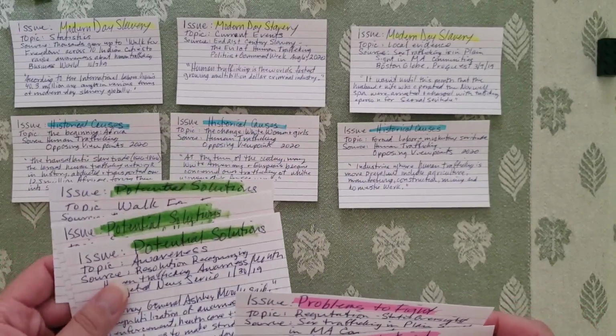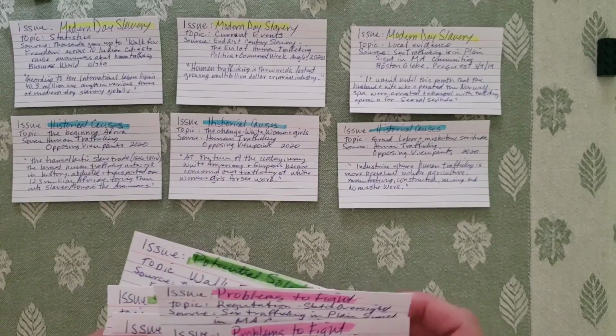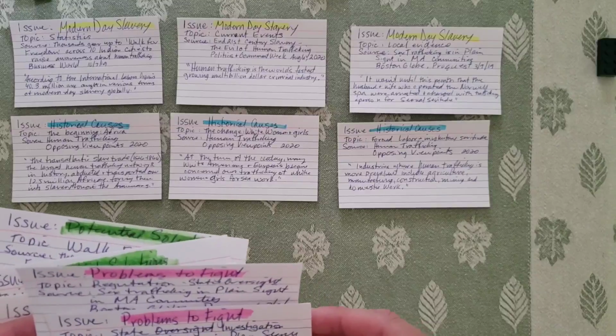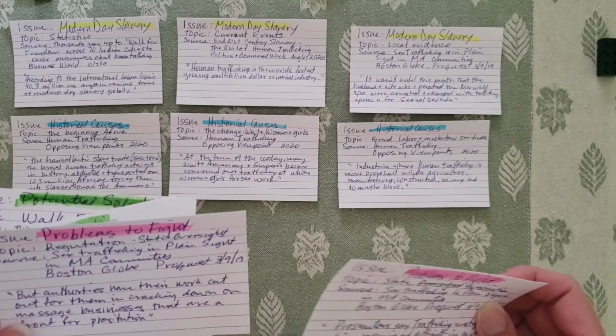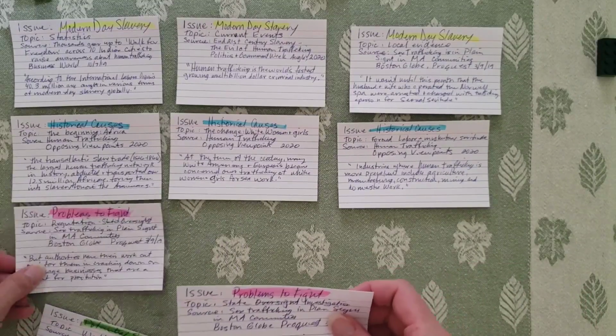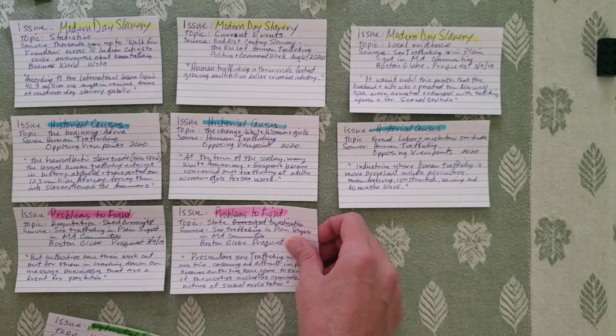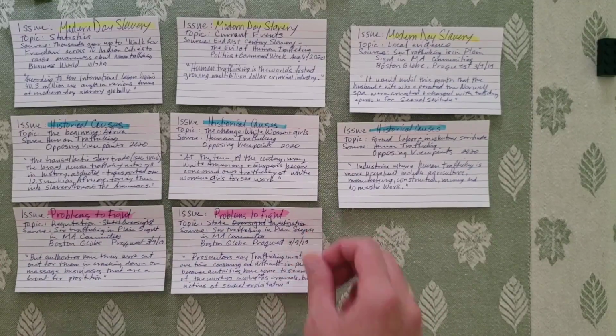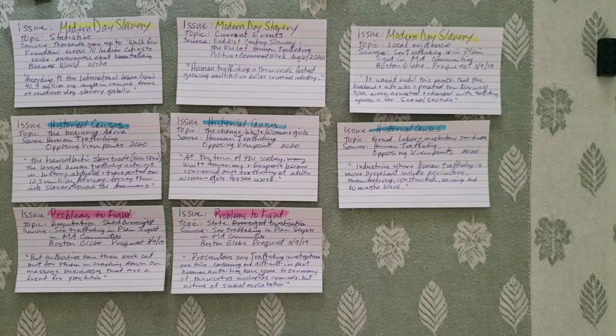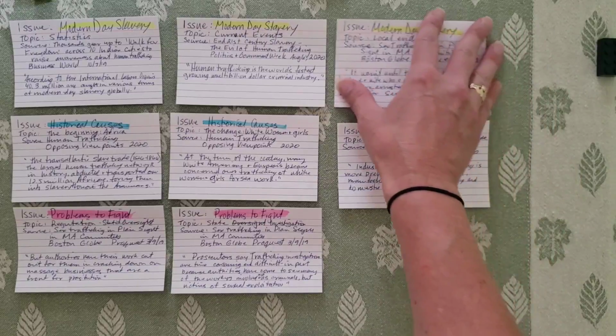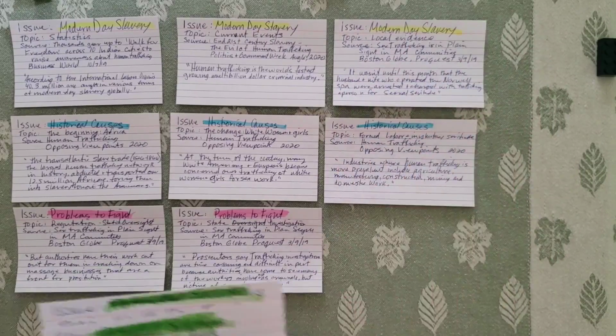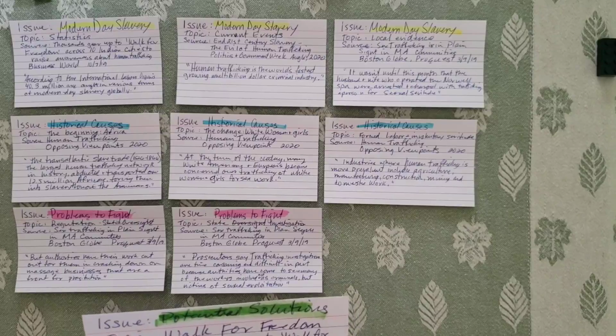Okay. So then I have problems to fight and potential solutions. I feel like potential solutions should be the last group that I put in. So we're going to talk about problems. So we're talking about here state oversight, the problems with authorities being able to fight it, prosecutors as well, saying that it's difficult to fight because they were thinking of the people as criminals when really they're victims. And then finally, we have our potential solutions.